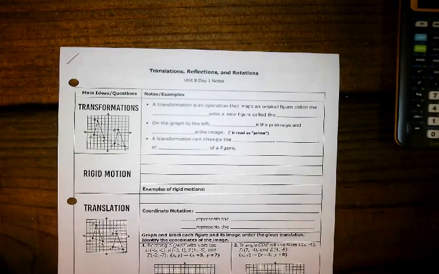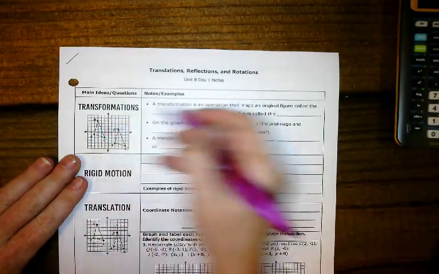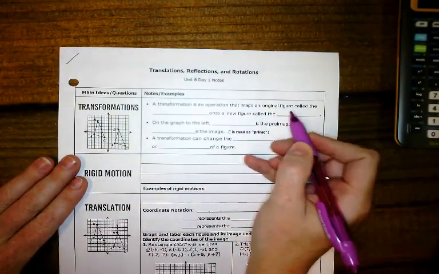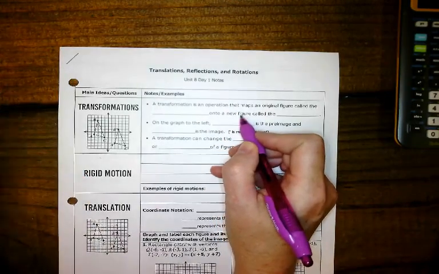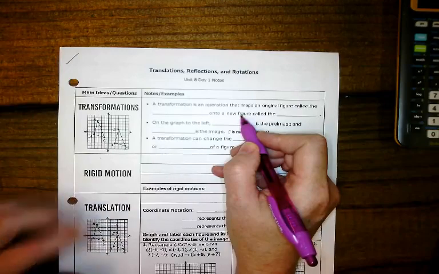So, you're going to go at lightning speed through this. So heads up. Transformations. A transformation is an operation that maps the original figure onto a new figure. Okay? Just takes an old guy and transforms it into a new guy.